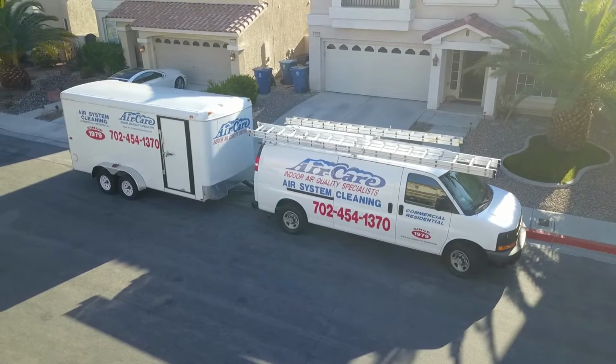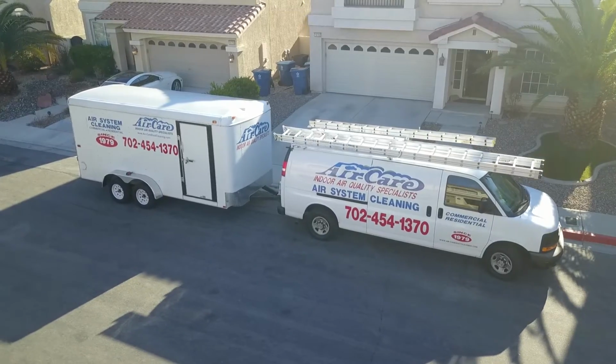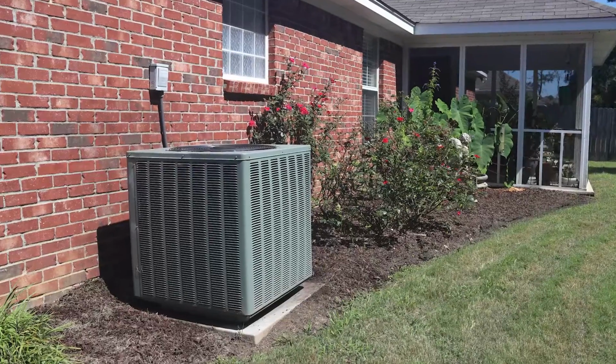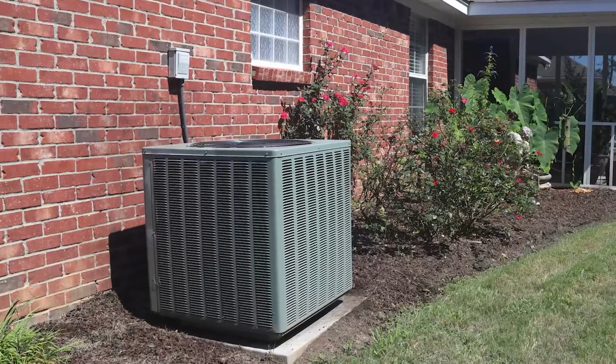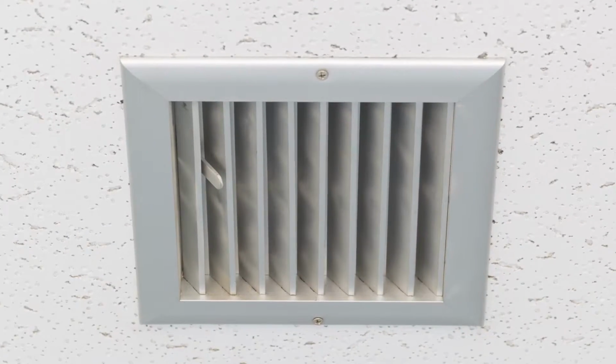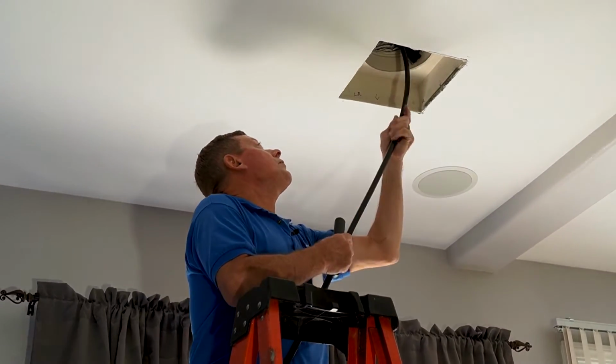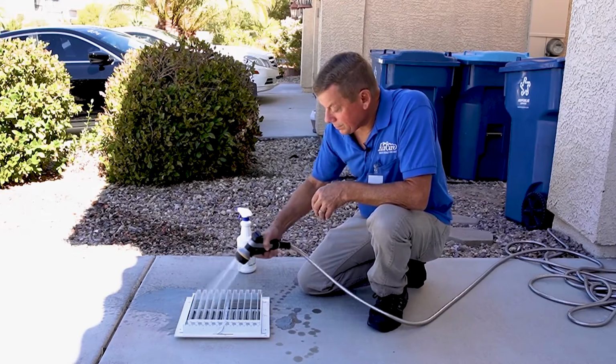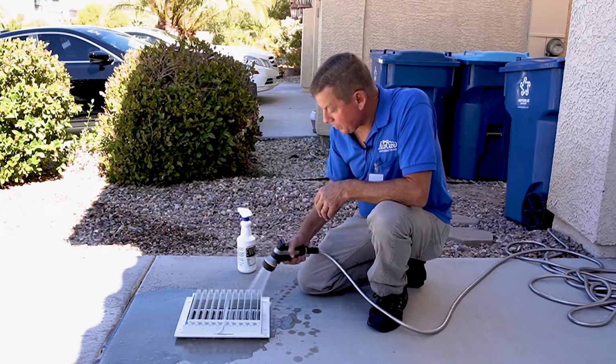Most duct cleaning companies start their businesses with residential cleaning. This usually involves just an air handler and condenser, 6 to 12 grills, and easy access to the ducts. One person can usually tackle 1 to 3 residences a day.